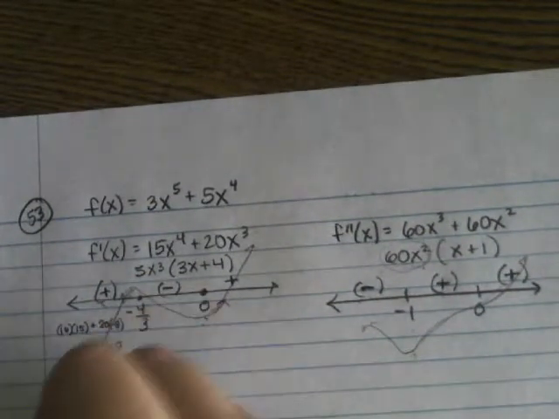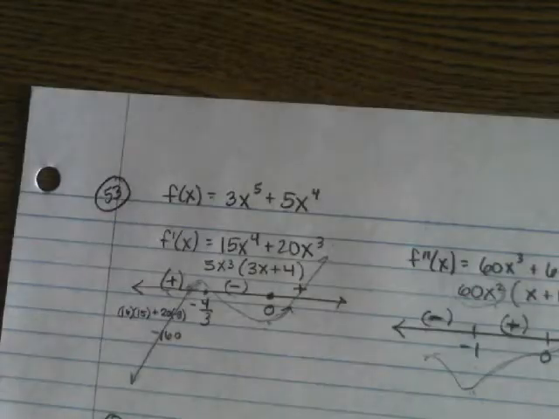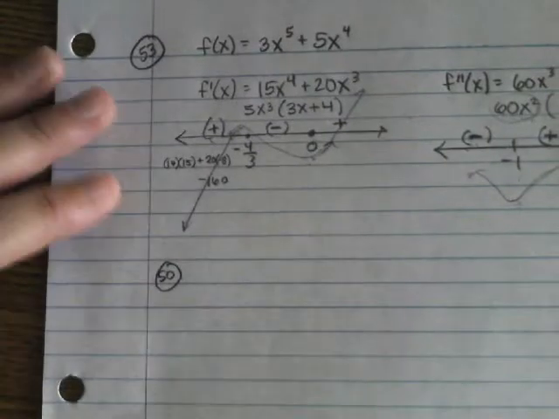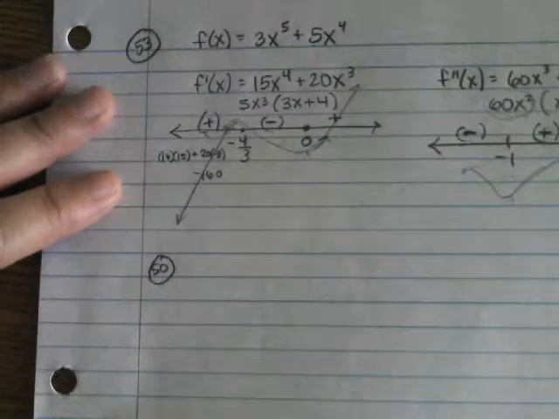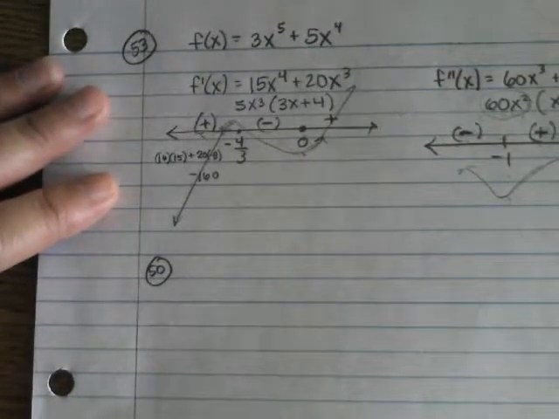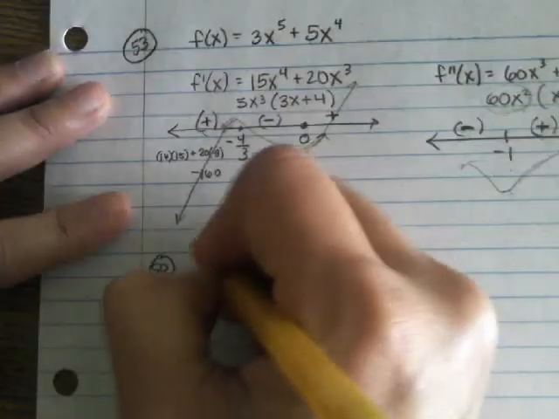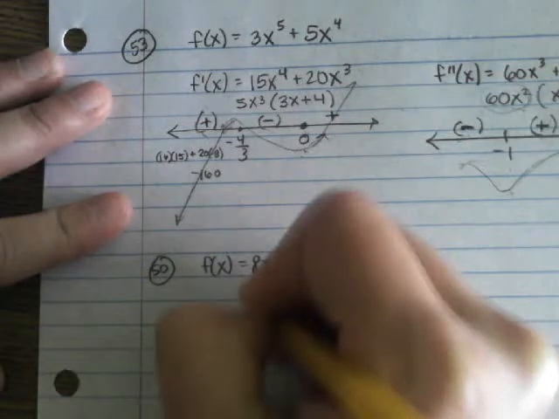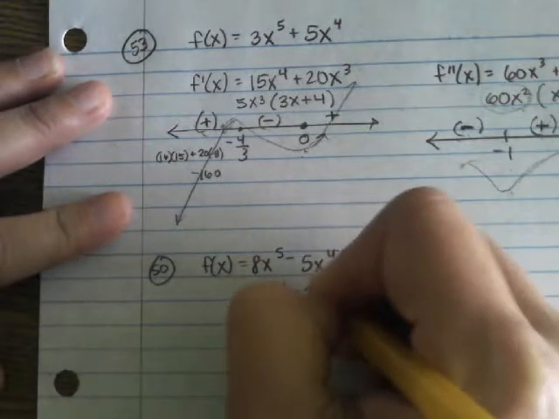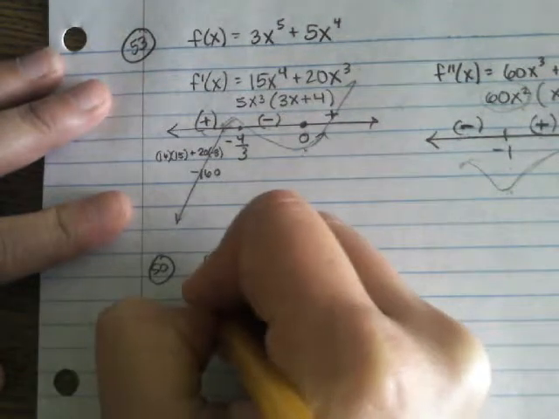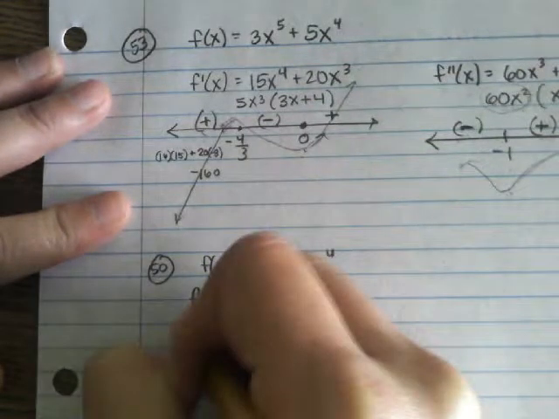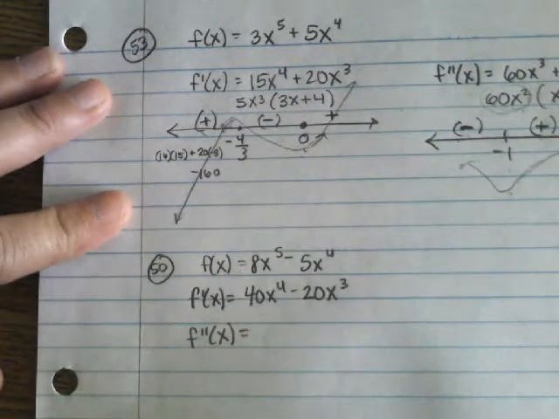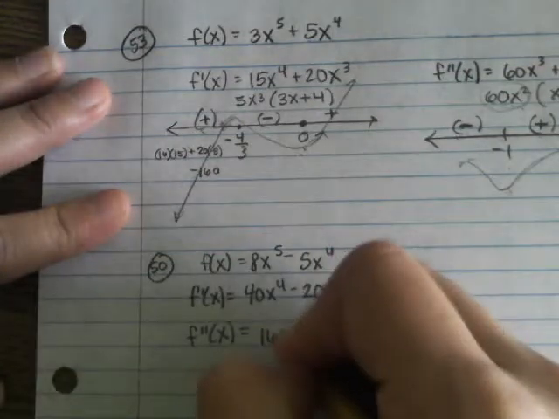How many points of inflection? Okay, points of inflection are second derivative questions, and where the concavity changes. So what did you get for your first derivative? Okay. And what did you get for your second derivative? Good. And what did you get when you factored that to find your critical points, or what did you get for your critical points?